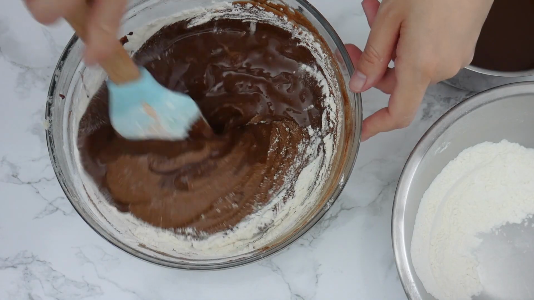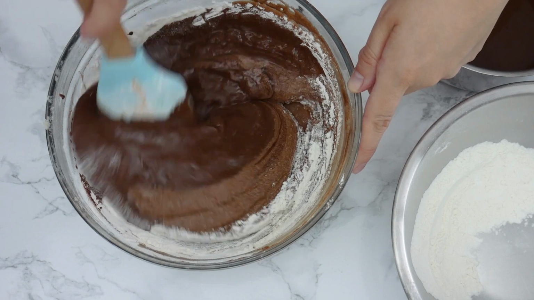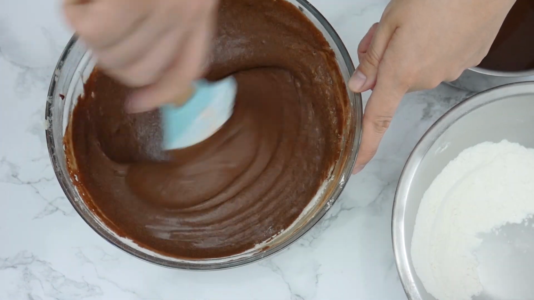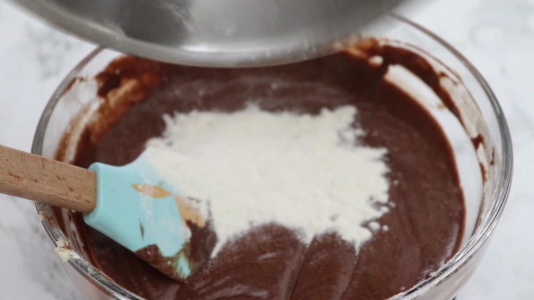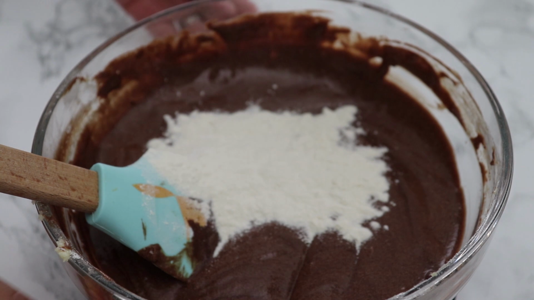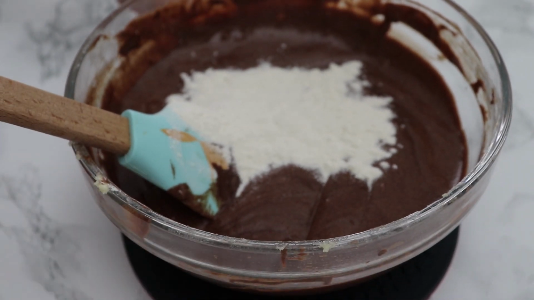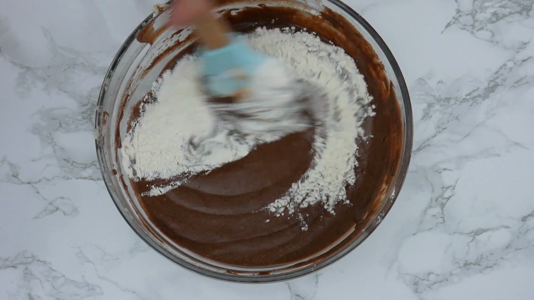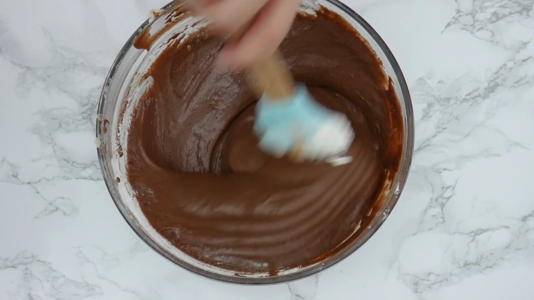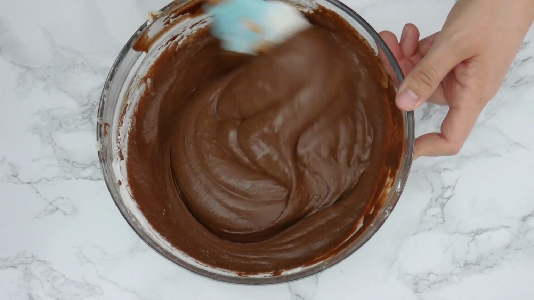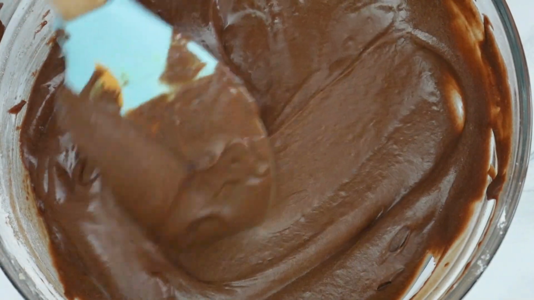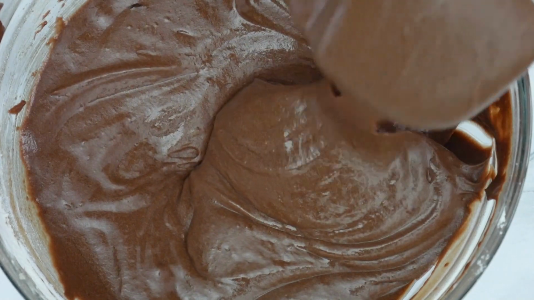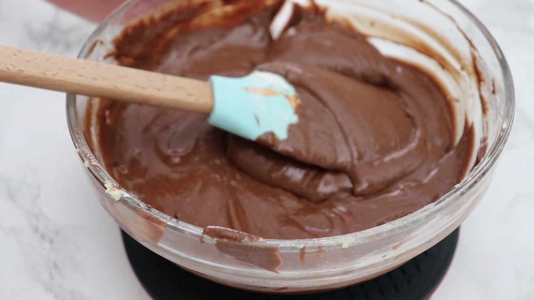If you find that the batter is getting too thick, then just add a little bit of the liquid ingredients. The last bit of the dry ingredients, and let's mix this in carefully. And this is the lovely, luscious texture that we're after. It has a very deep, rich chocolate color.